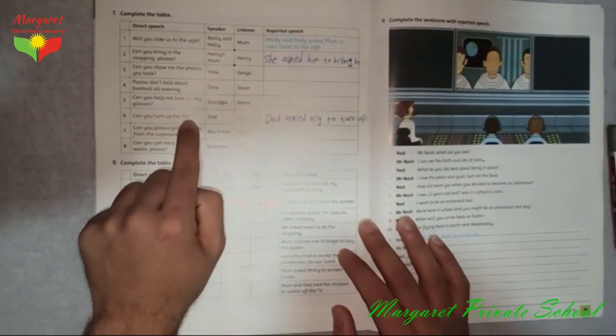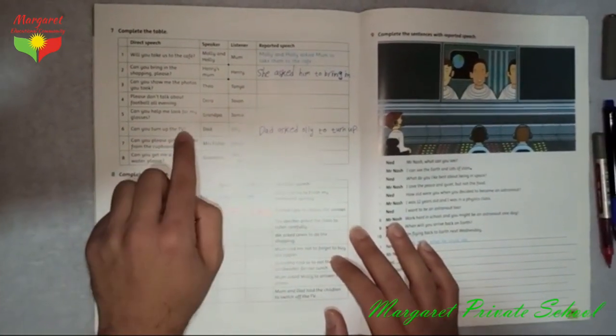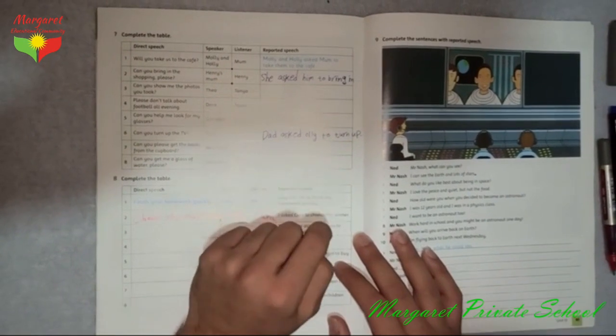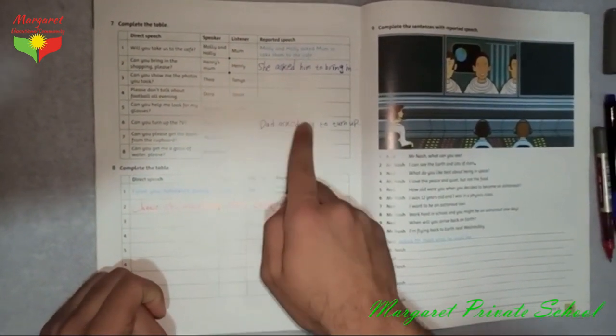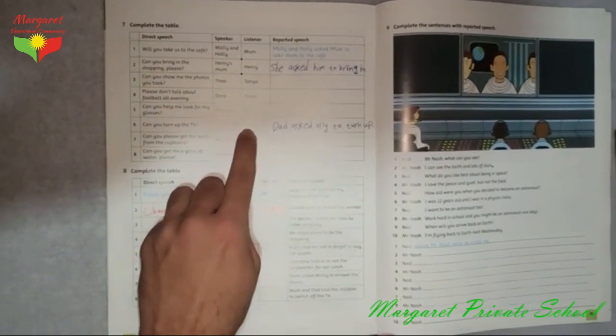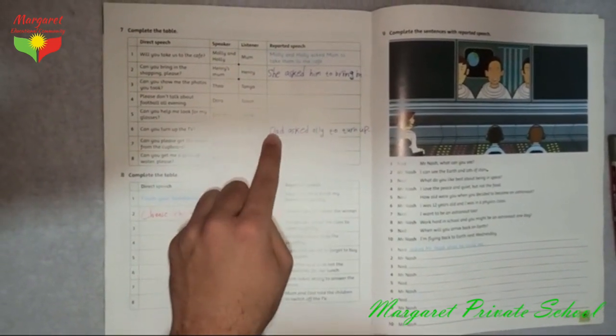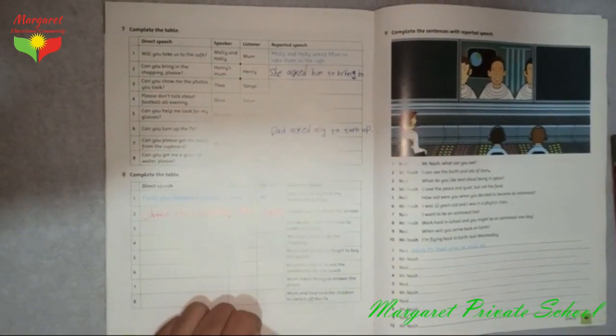So this is a reported speech question. So we use asked. Okay, guys? And as usual, we use that first. Then we write down the second name, the name of the listener. First the name of the speaker, then the name of the listener. Okay, I will leave the other ones for you.